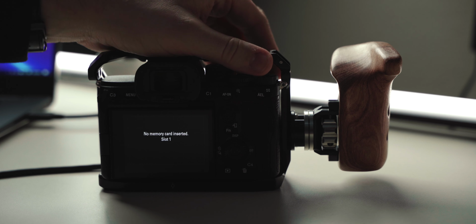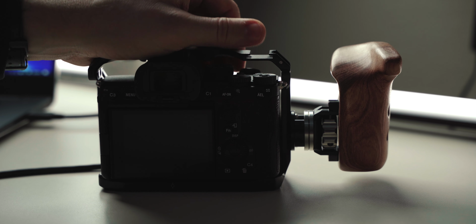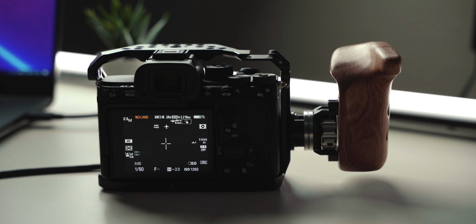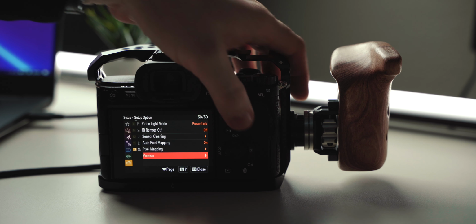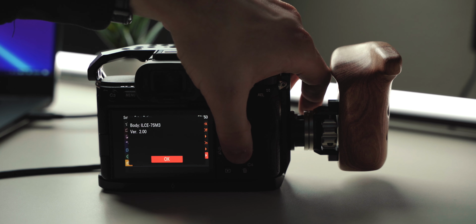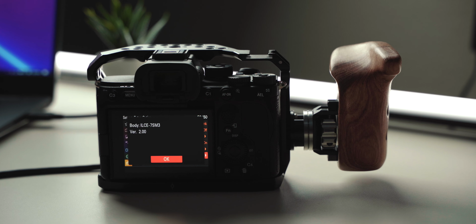What you're gonna wanna do is actually power the camera off, power it back on, and now we're gonna go back into our menu, the toolbox, which is the yellow icon, all the way down to version. And then now you're gonna see that we're on version 2.0.